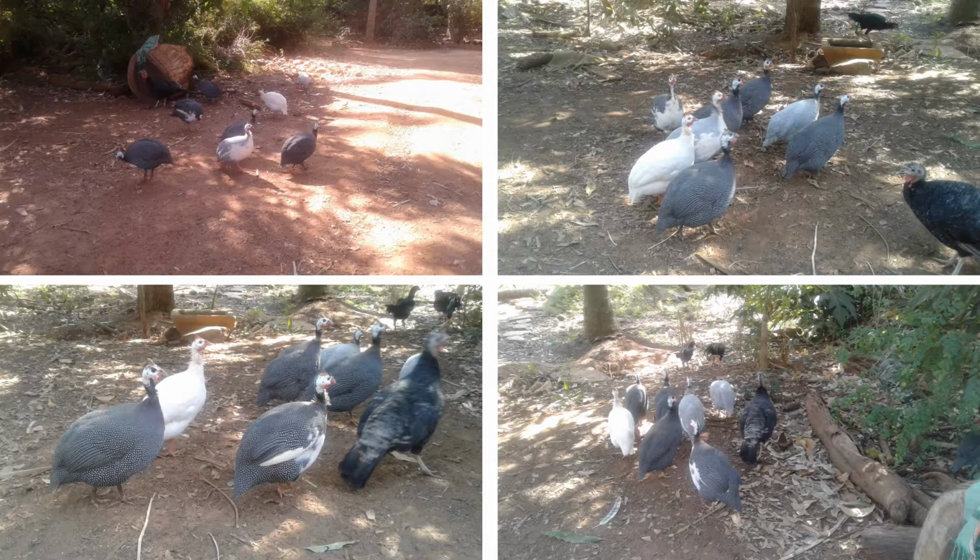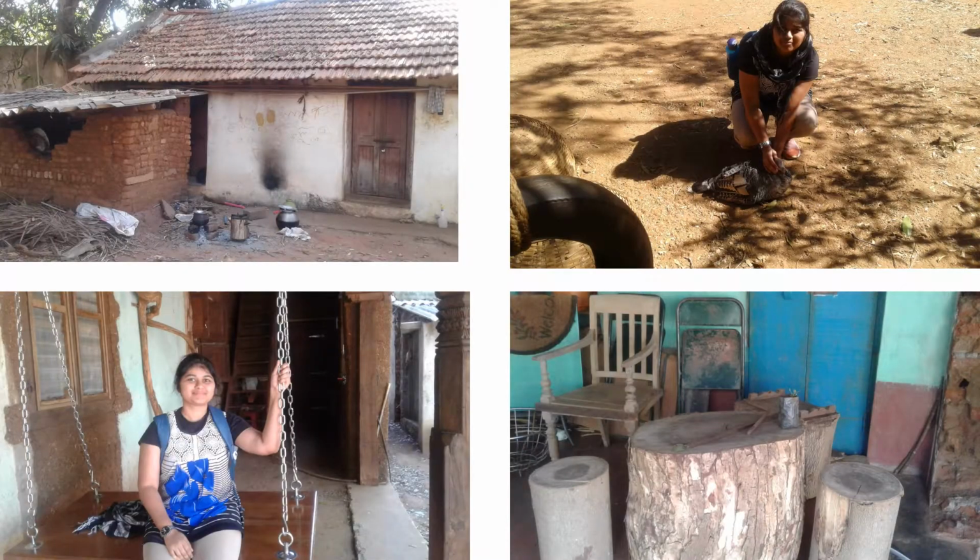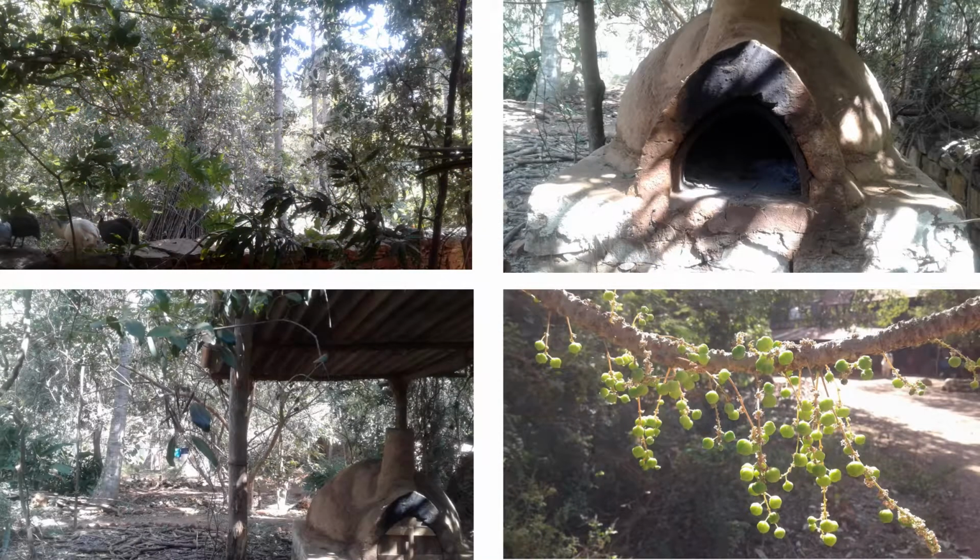Here I am showing some of the beautiful photographs of his farm. This is his house and toilet and the way they cook. In the right side picture you can find a natural oven, with 2 hours of continuous fuel supply. After closing this lid, it continuously acts as an oven. We can bake bakery foods or anything, or we can roast the chicken or any other non-vegetarian items.